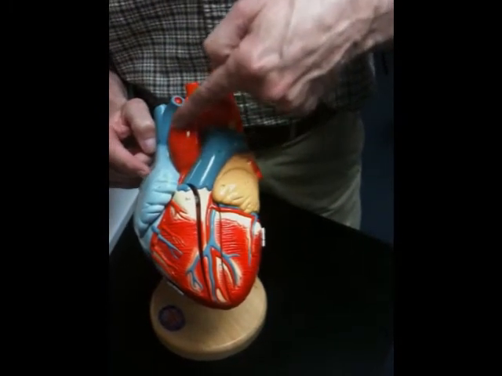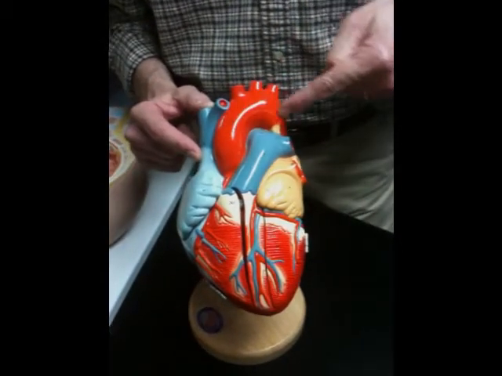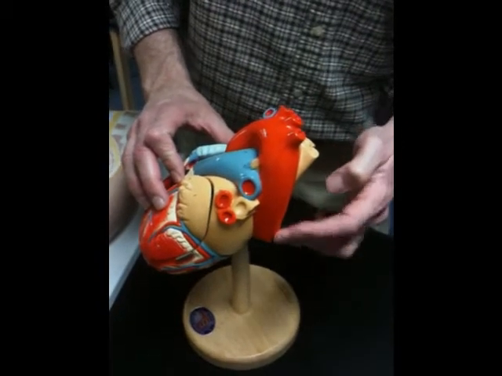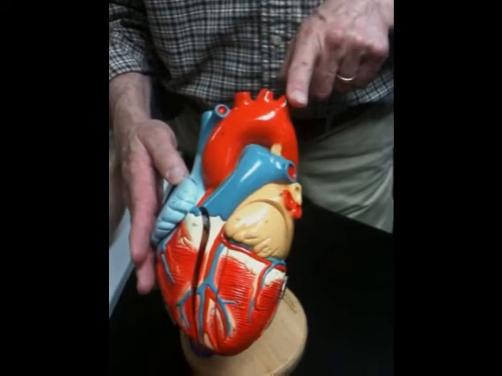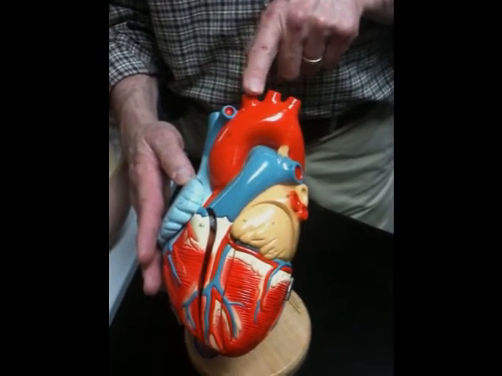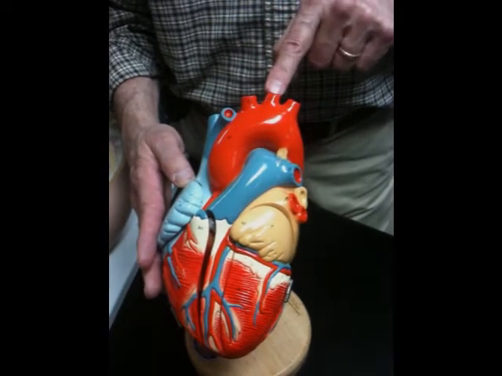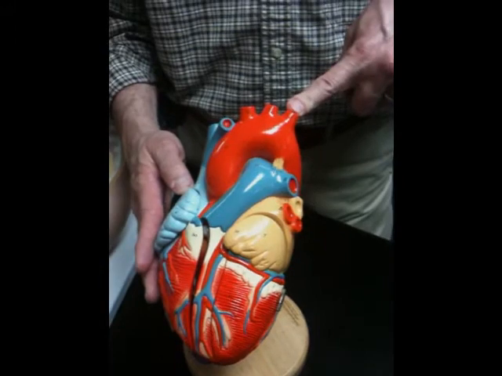We have the ascending aorta, the aortic arch, and then finally the descending aorta. Right? On the aortic arch, we have 3 blood vessels that come off. The first one is the brachiocephalic trunk. The second one is the left common carotid artery, and the third one is the left subclavian artery.